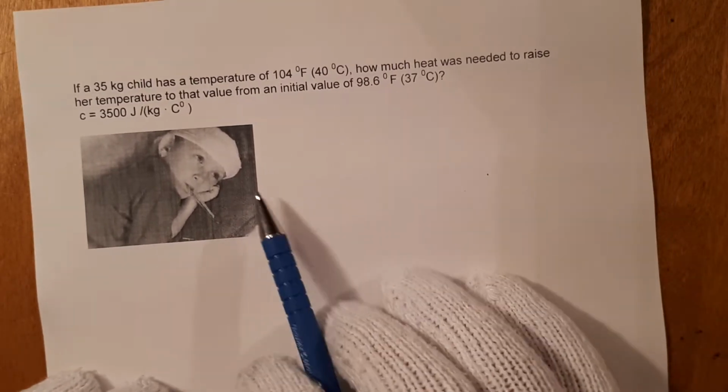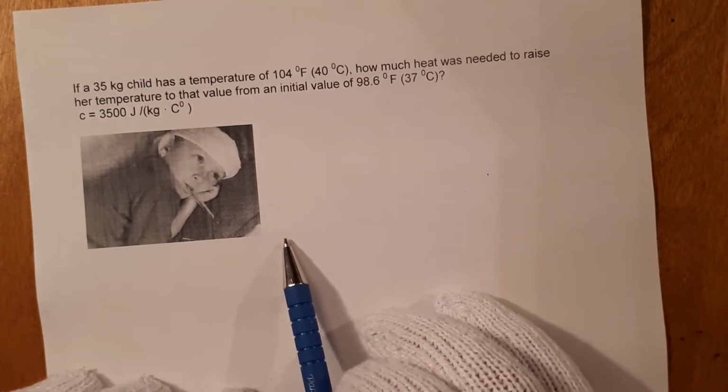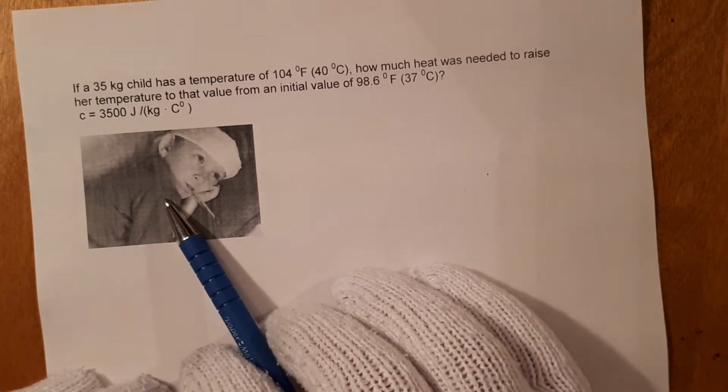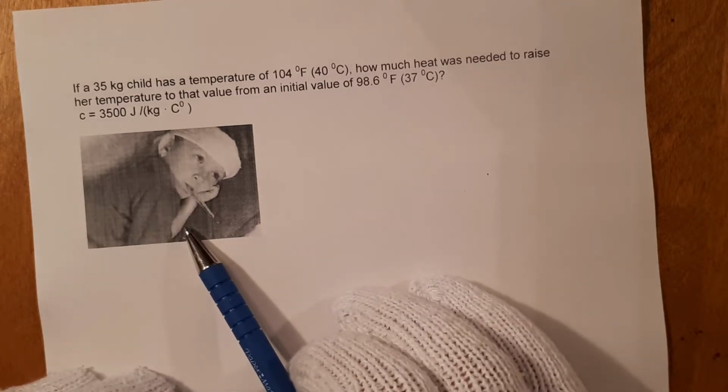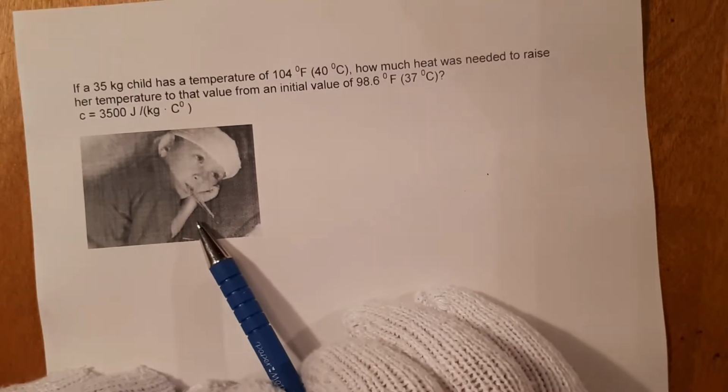Let's have a look at this word problem. And here's a little child that is sick. And when we're sick, the body's main defense system is to raise the body temperature. And that's what this word problem is about.